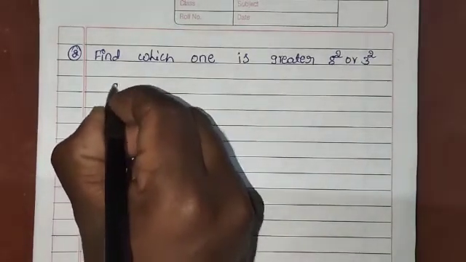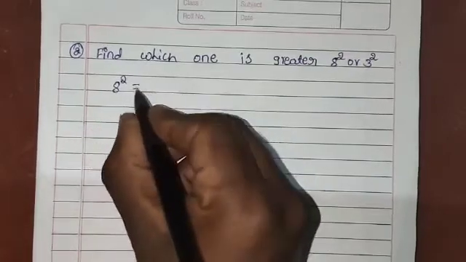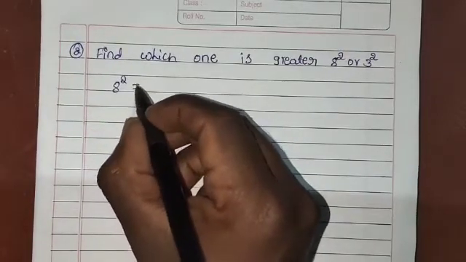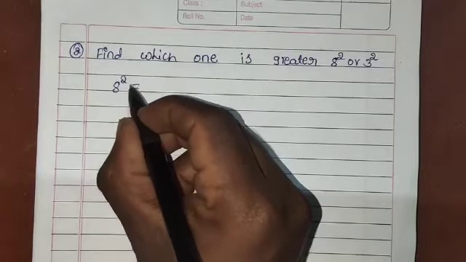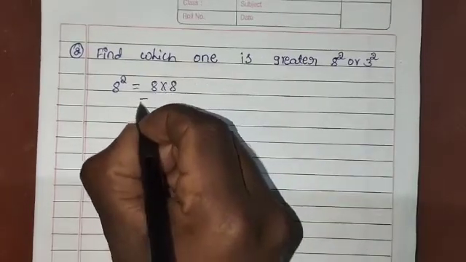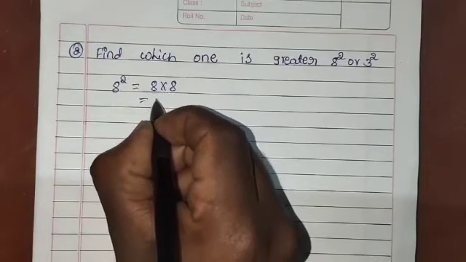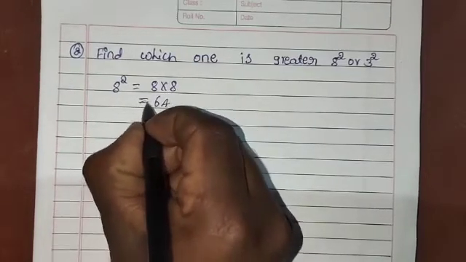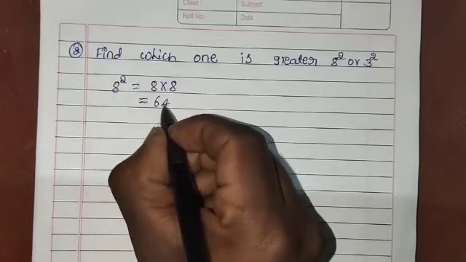The first one is 8 square. It means 8 to the power 2. What does it mean? The 8 is multiplied 2 times. It means 8 into 8. Okay, we know that 8 into 8 is 64. Okay, 64. The value of 8 square is 64.